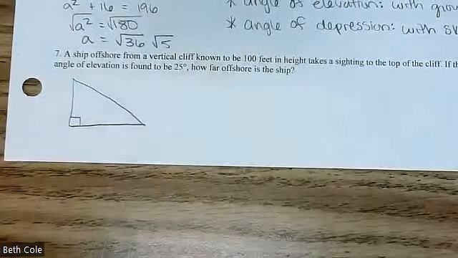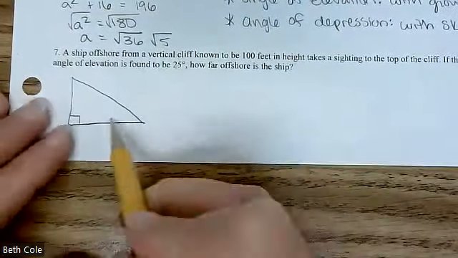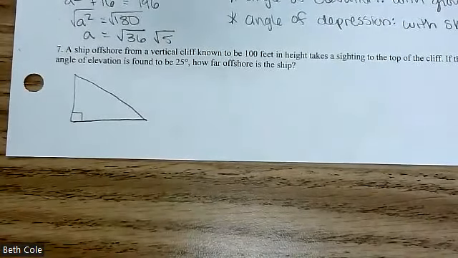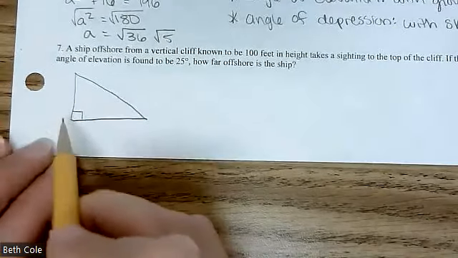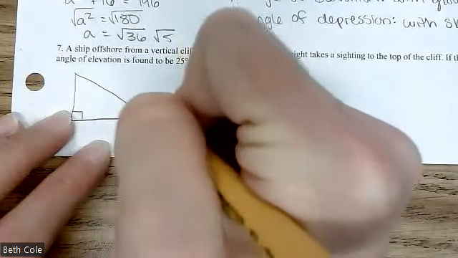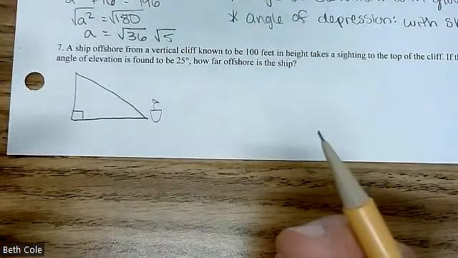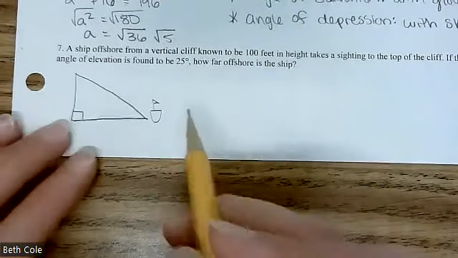A ship is offshore from a vertical cliff. Here's the water. You got to have an imagination. Do you all have an imagination? We had a childhood. Okay. So your water is down here. If you want to draw anything, like the boat offshore, you can, but all I need is a triangle, but if you want to be creative, you can.